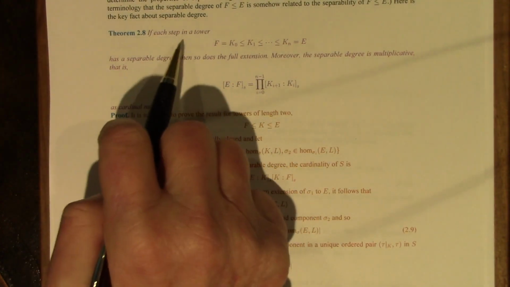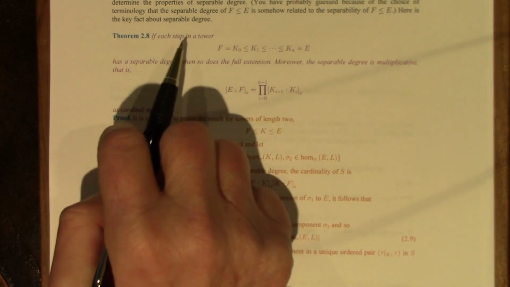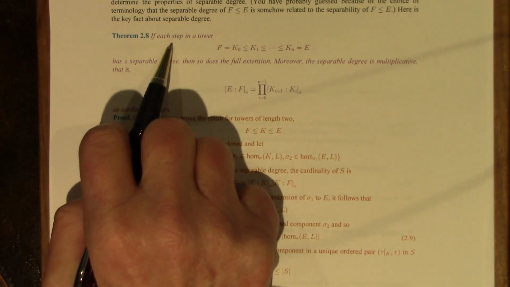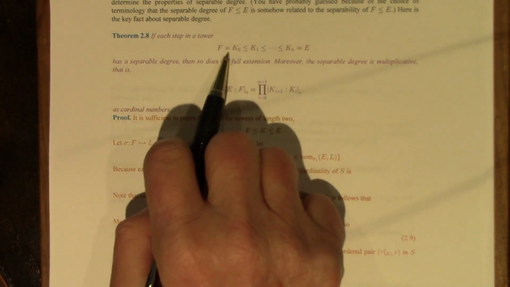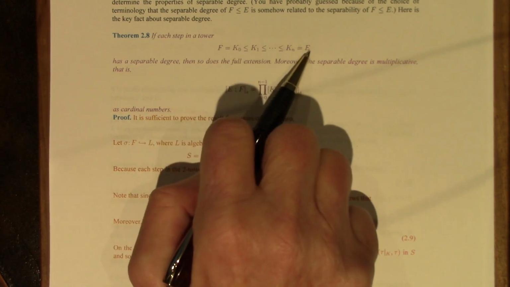Now here is a key fact that we will use for our upcoming discussion. If each step in a tower has a separable degree, then so does the full extension.